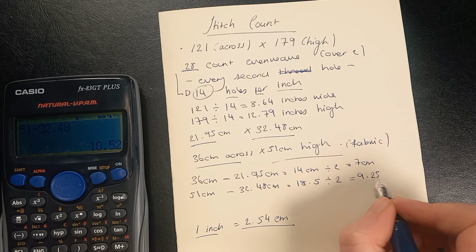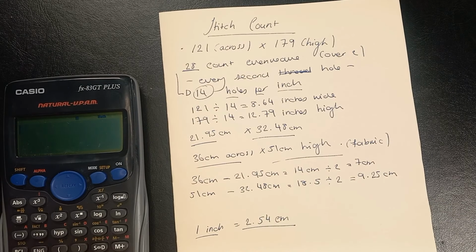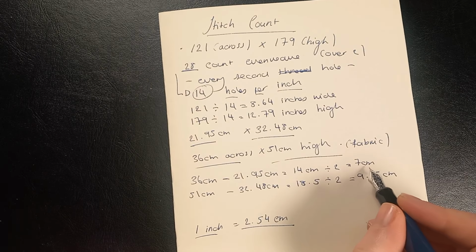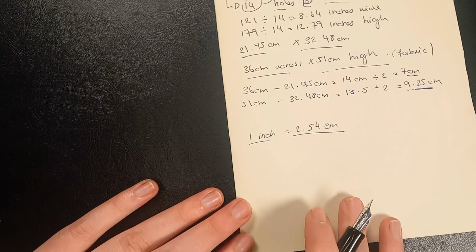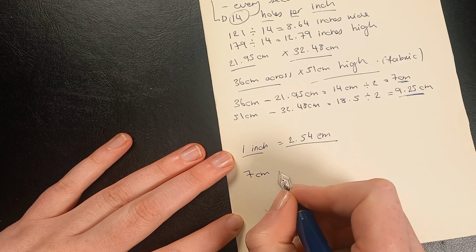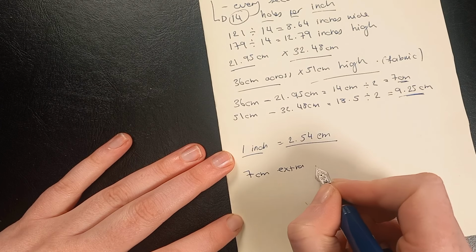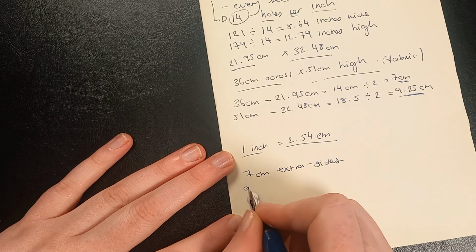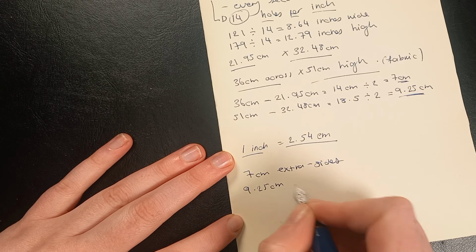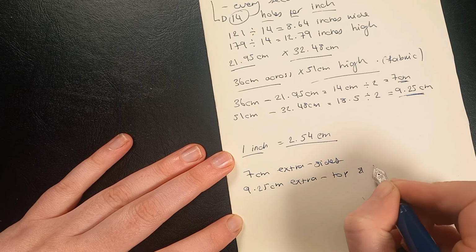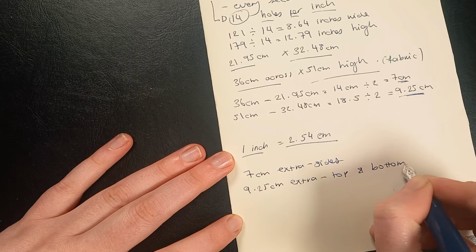Is that right? 9.25, I think. When you get old, your brain doesn't work as well. Yeah, 9.25. So that is our surplus. So we're going to have 7 centimeters extra on the sides and 9.25 centimeters extra on the top and the bottom.